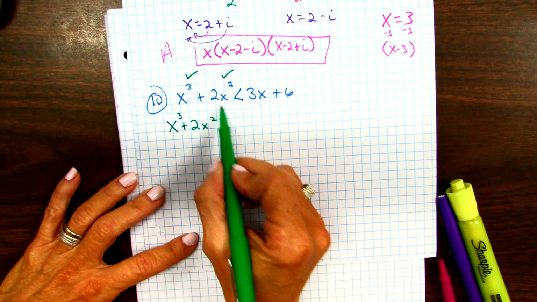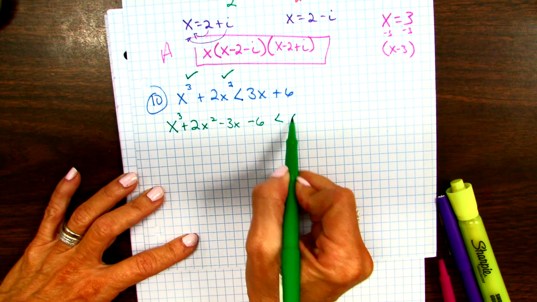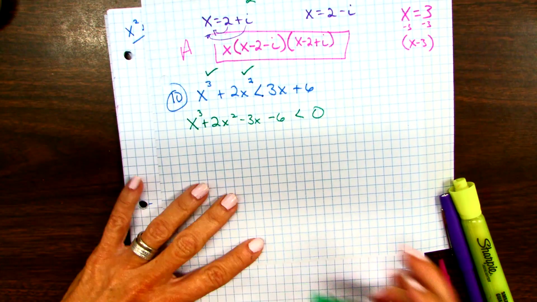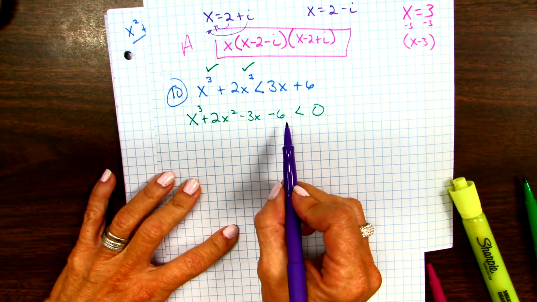All right, subtract 3x, subtract 6 gets us here. So my exponents are in descending order. This is standard form. Okay? Now, how do we factor a poly of 4 terms?